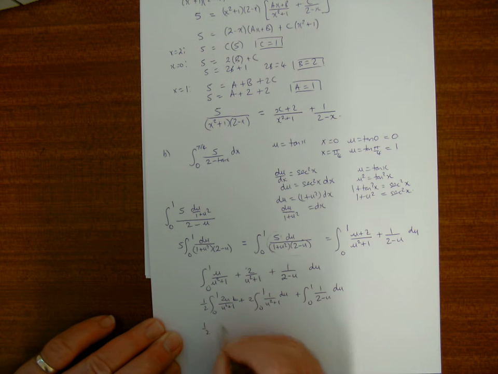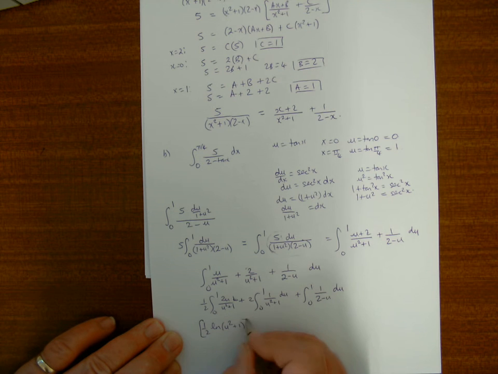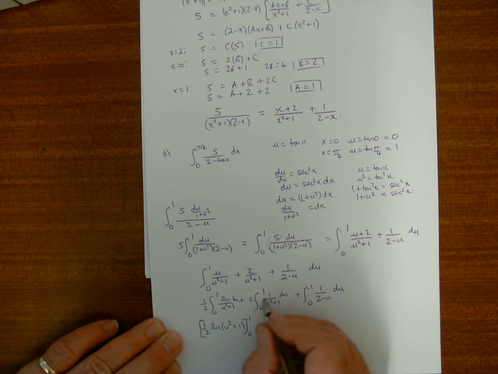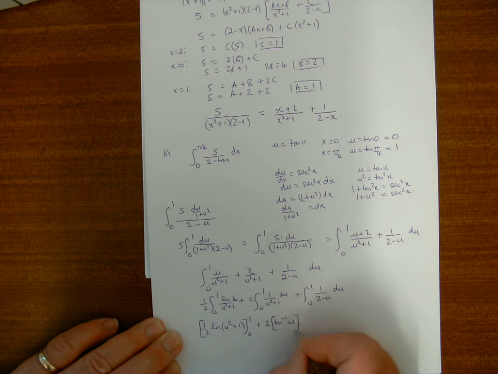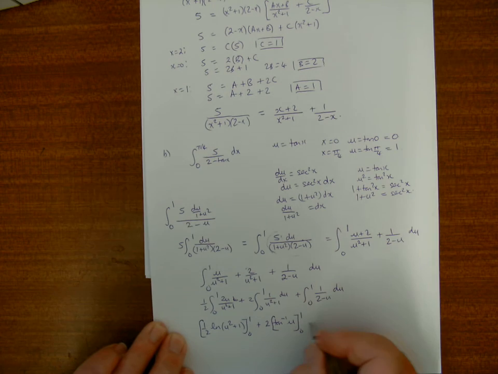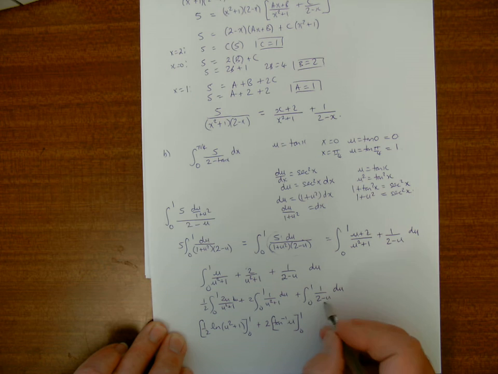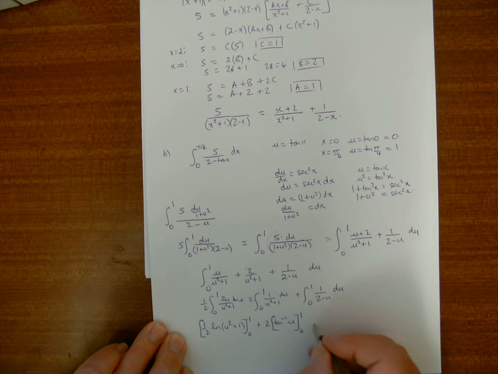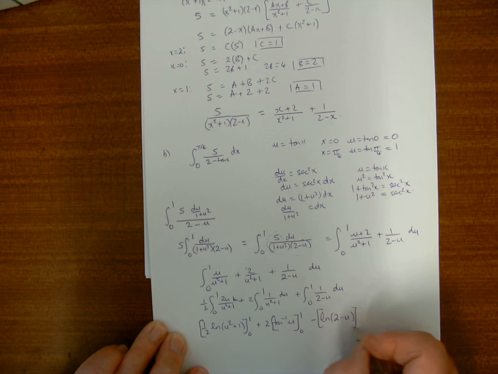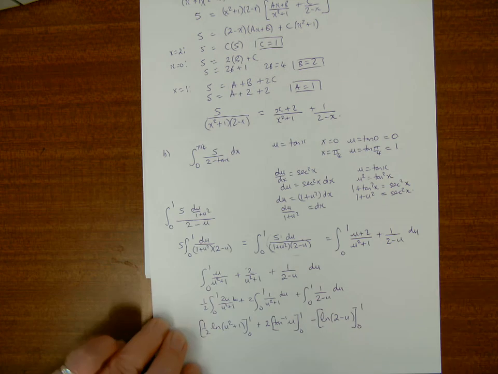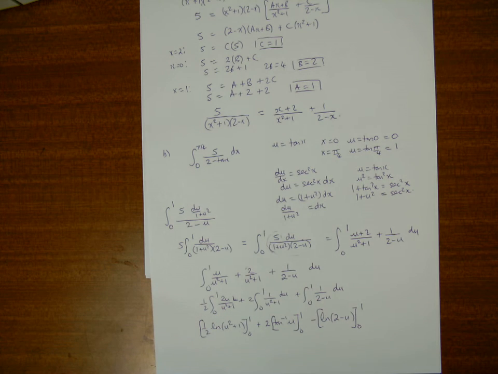So this is a half ln of u squared plus 1 for the first term from 0 to 1, plus twice tan to the minus 1 of u from 0 to 1, and this one is log of the bottom line, but if I differentiate the bottom line, I get minus 1, so that's minus ln of 2 minus u from 0 to 1. So now I just need to sub these values in and calculate them.